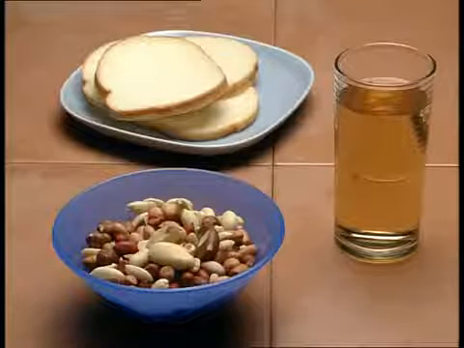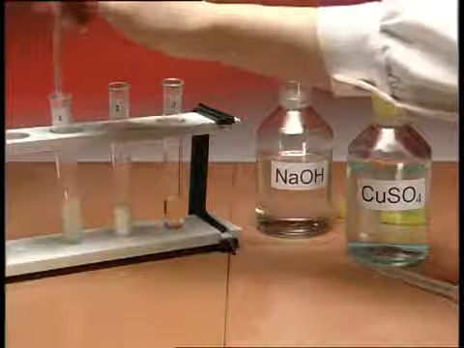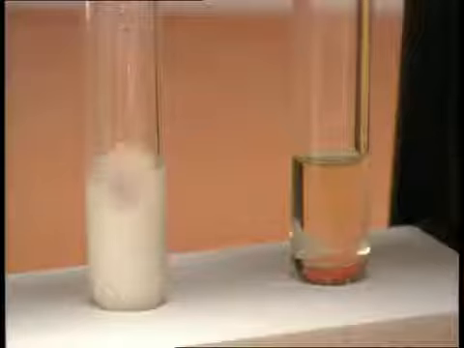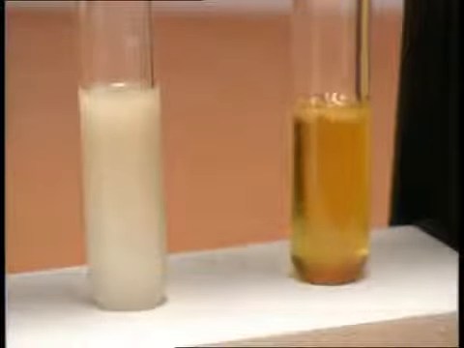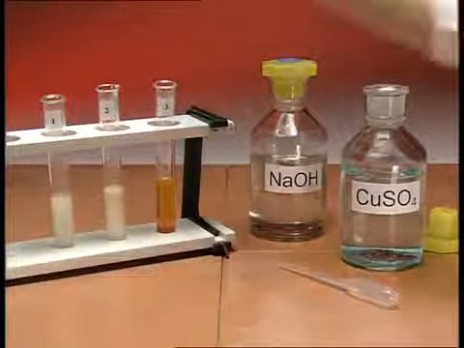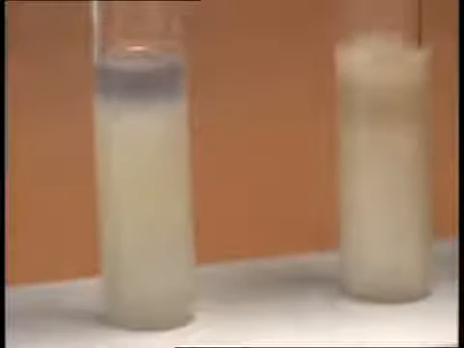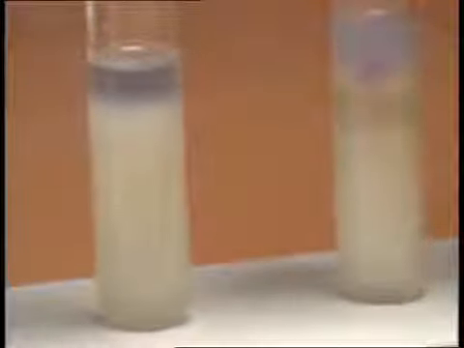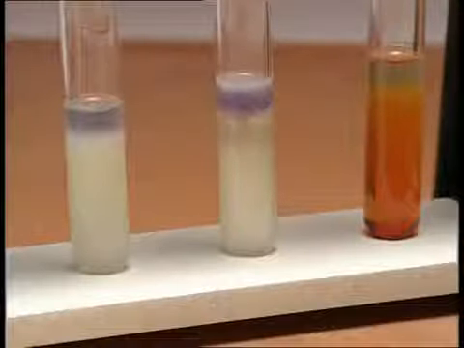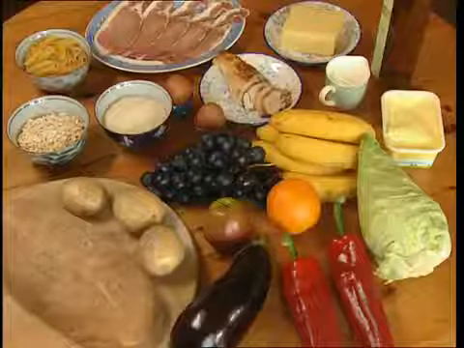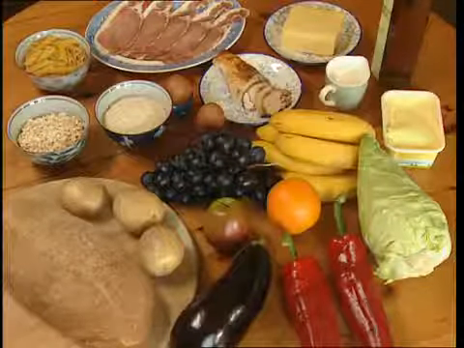So which of these will test positive for protein? Bread in tube 1, nuts in 2 and grape juice in 3. Both the bread and nuts contain protein. Which contains more? Food tests revealed the nutrients in our diet.